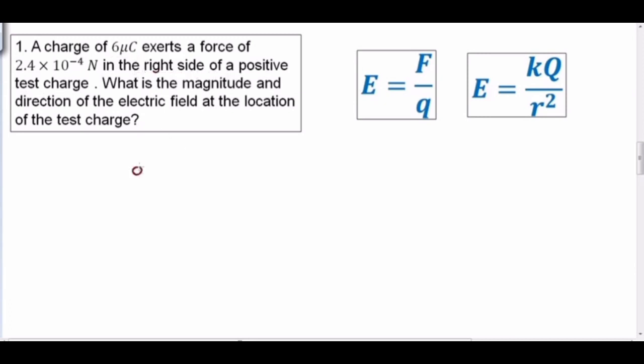So let's draw this one. This is the positive test charge. Nasa right side si 6 microcoulomb which is positive charge. So, let's think that this is T. Ganyan yung itsura niya. So, ang gagamitin natin nitong formula is yung first formula.